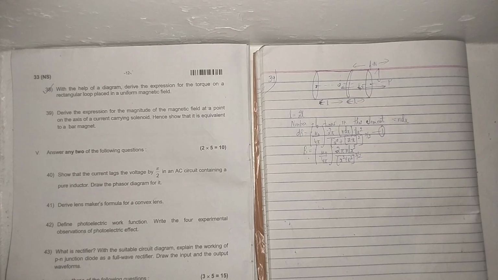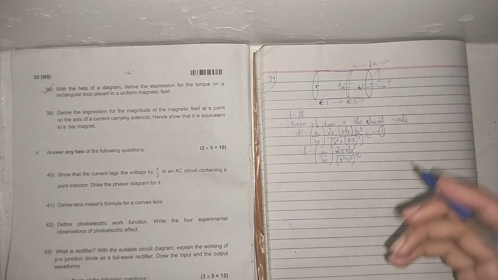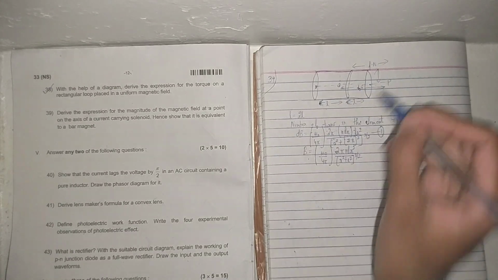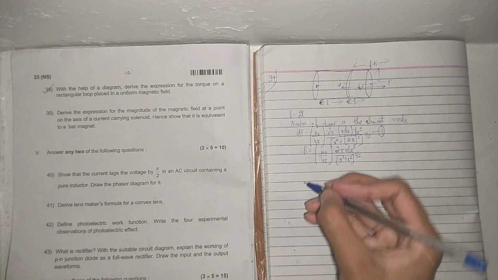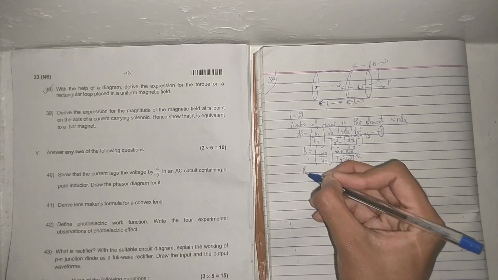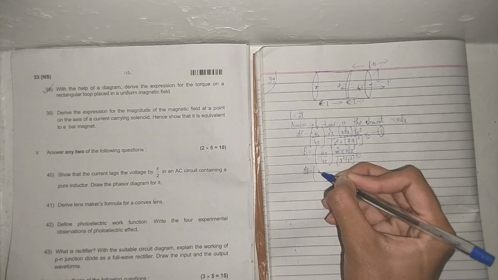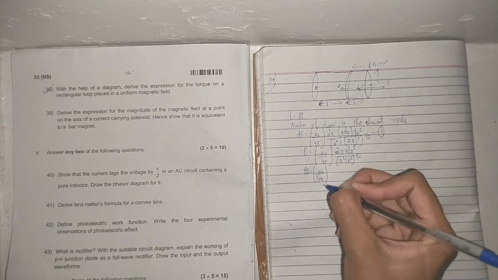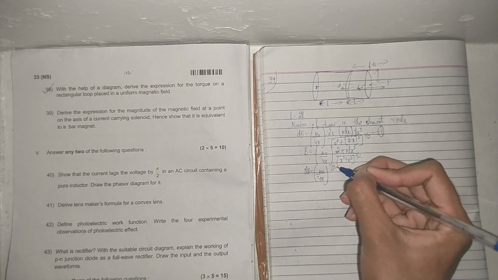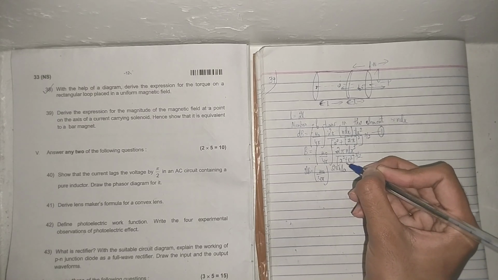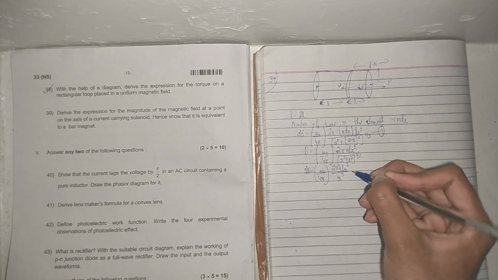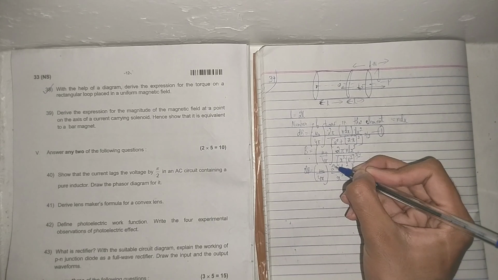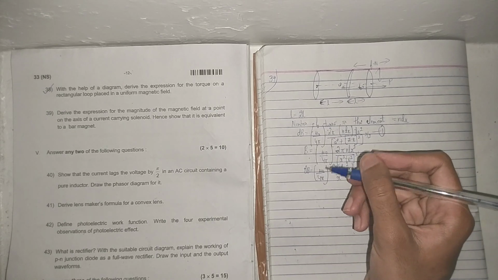After this, when the point P is at a very large distance from O, then dB is equal to mu naught by 4 pi into 2 pi n I a square by r cube into dx. We can make it as it is at a large distance.